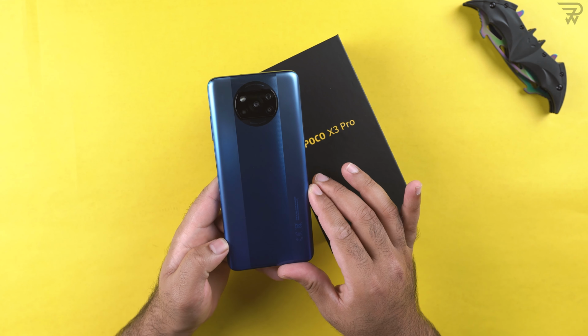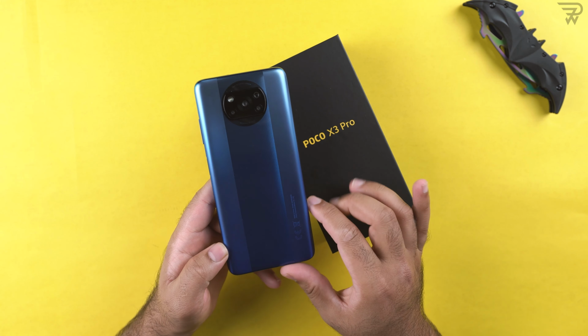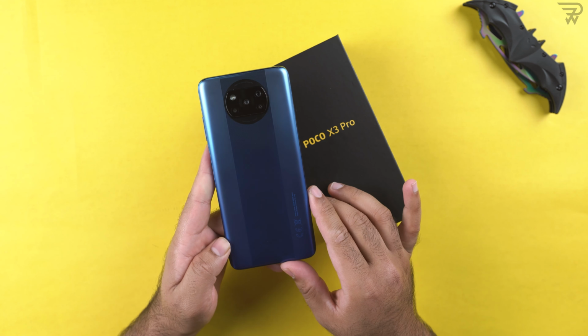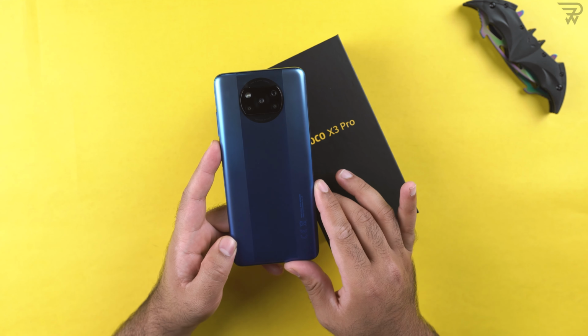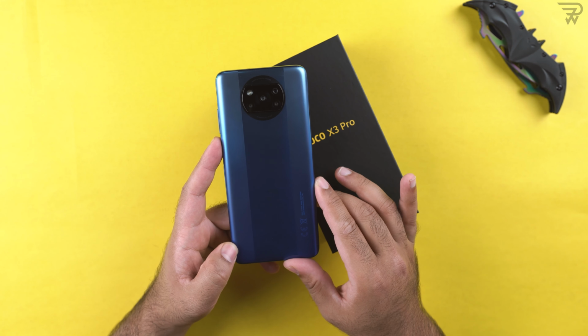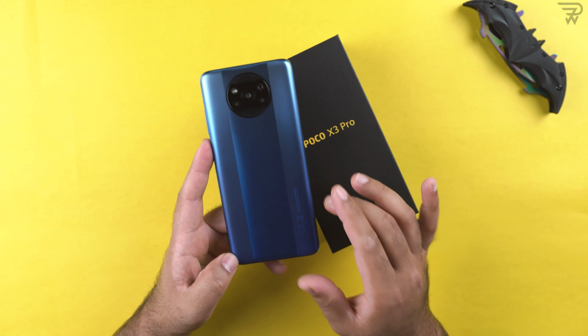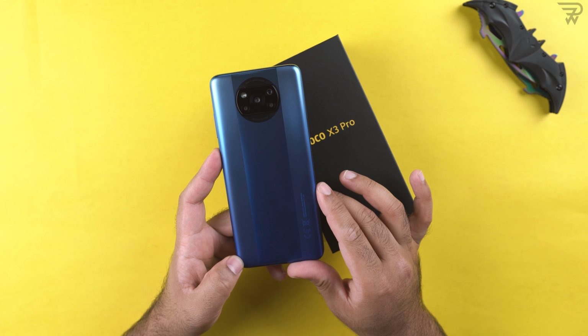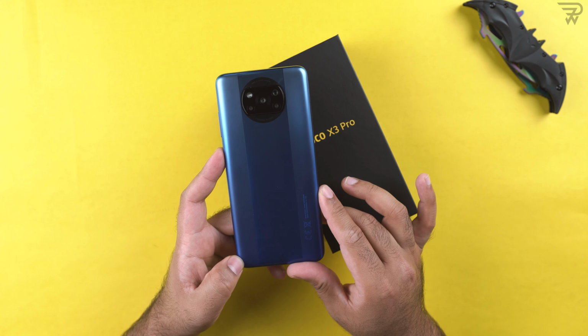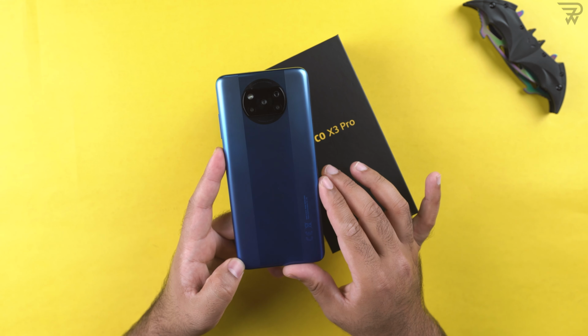Today I am going to show you the tips and tricks for the all new Poco X3 Pro. Now all the tips and tricks that I am about to show you in this video are common among all the Xiaomi, Redmi and the Poco smartphones because they all use the same software and almost the same UI.